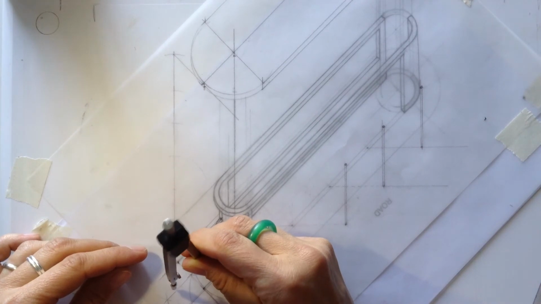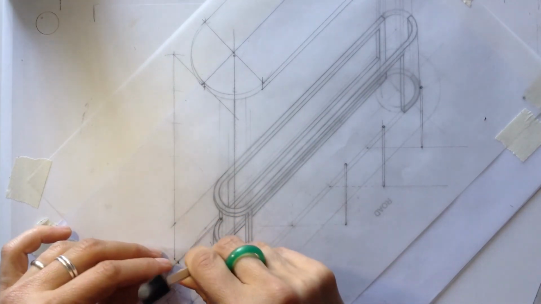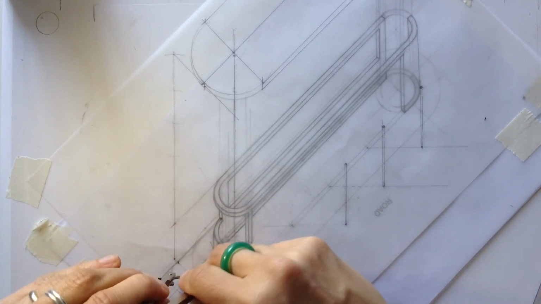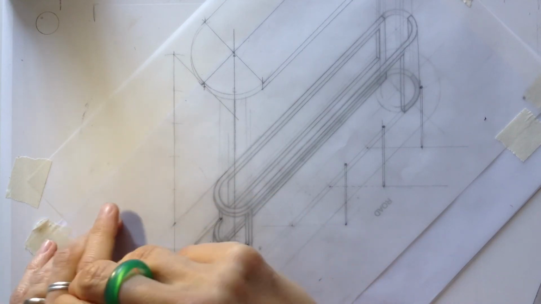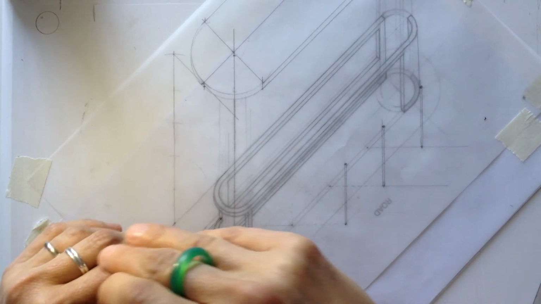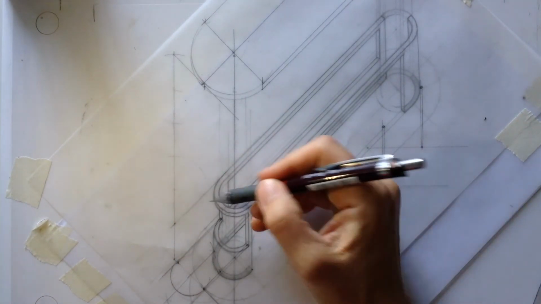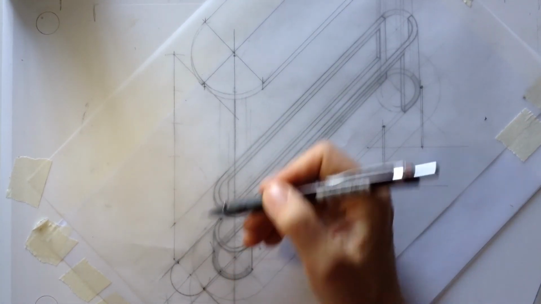So then taking from this point, I am going to establish where my window frame will sit on the bottom, and then I am going to also draw it up in the height of the windows and draw in the window panes.